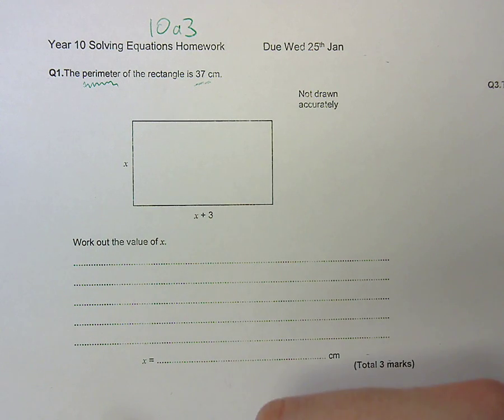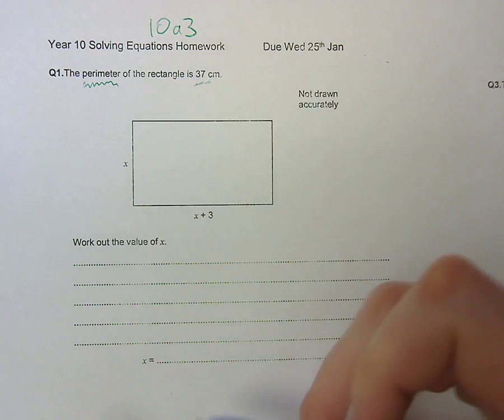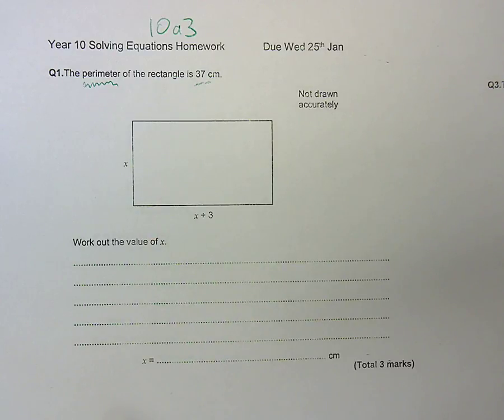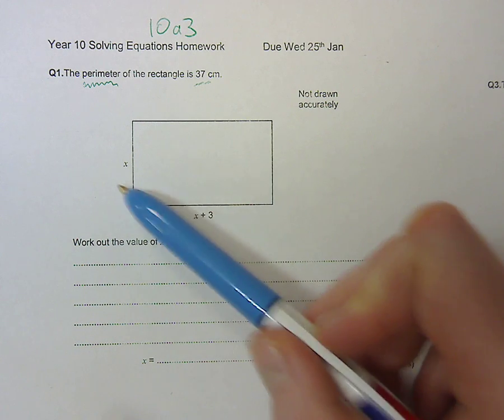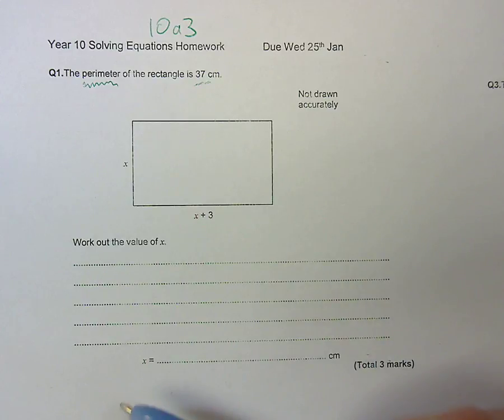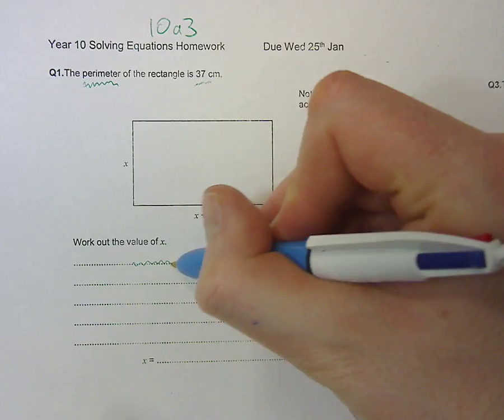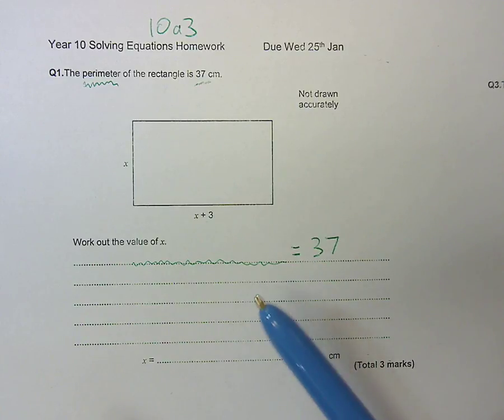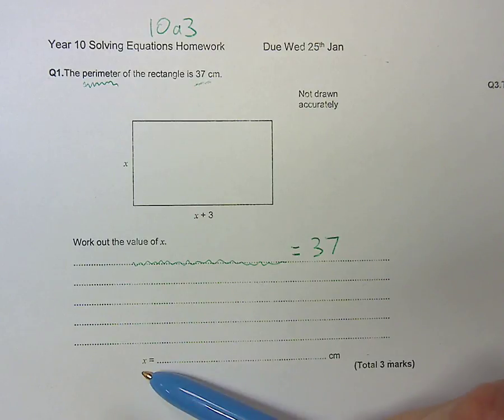Again, think about equation. An equation has to have an equal sign in. You're told the perimeter is 37 centimeters. What you need to do is use what you're given here to form an expression for the perimeter, and then that's got to equal 37 centimeters. Then all we need to do is simplify the expression and solve the equation, and your answer will be what x equals.